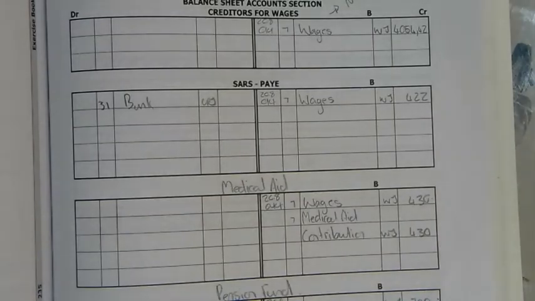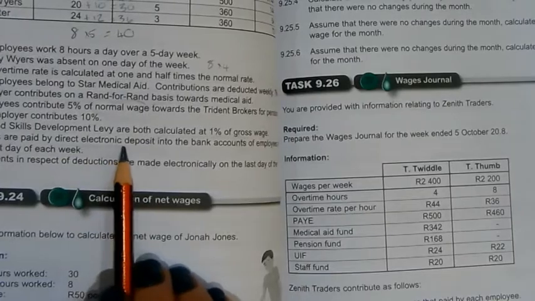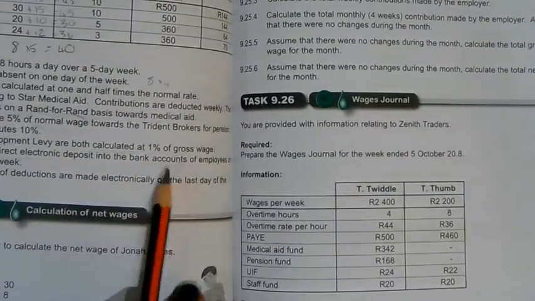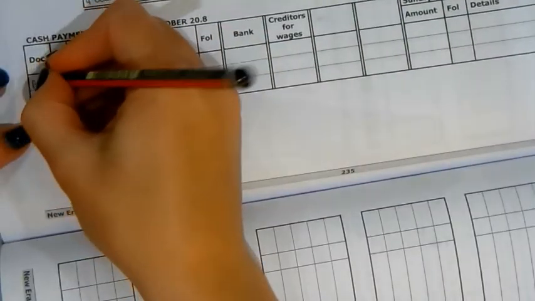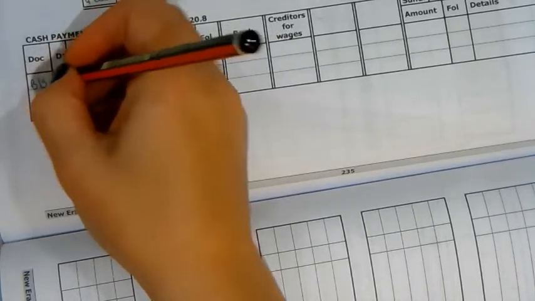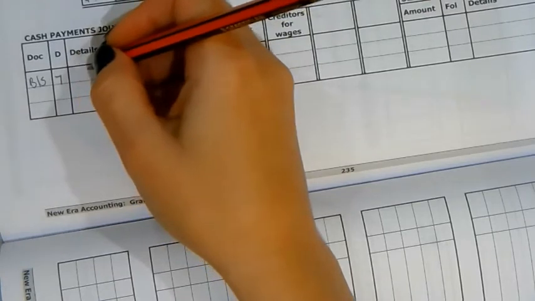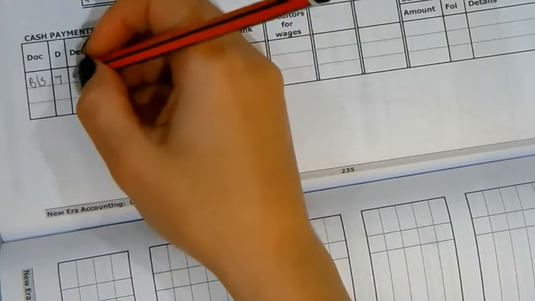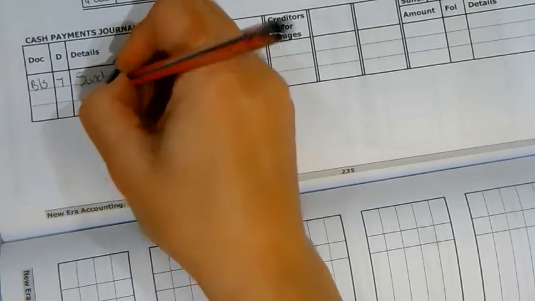All we have to pay now for the 7th is wages, which are paid directly and electronically into the bank accounts of the employees. If it's paid with a cheque, you can write in your details cash, but this is now an electronic payment. So my document is going to be my bank statement. The day is going to be the 7th. And now remember, we can't just write all the names. We're going to write one entry. So it's going to be sundry employees.